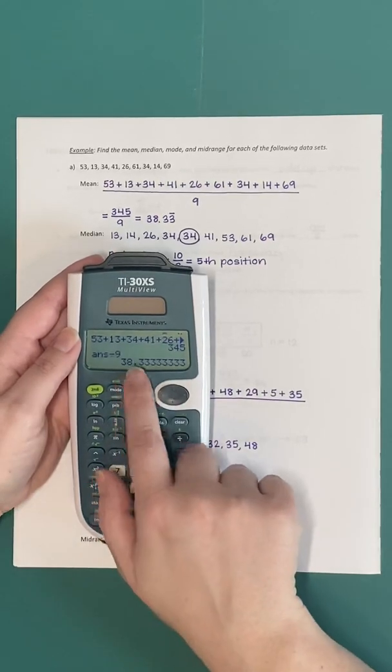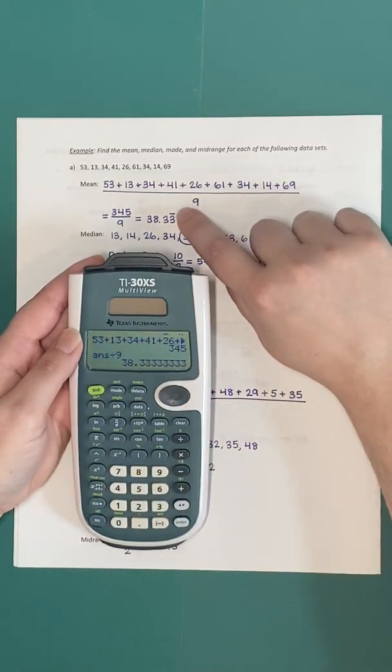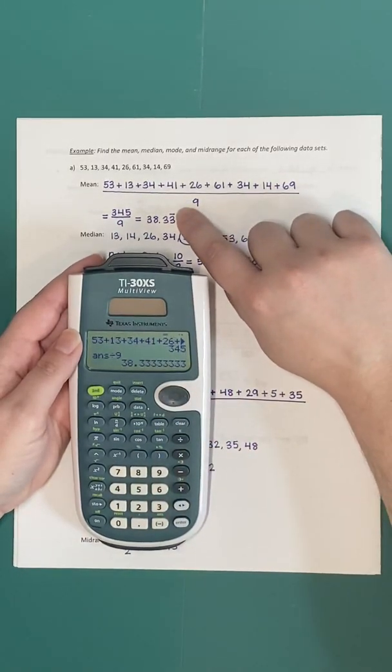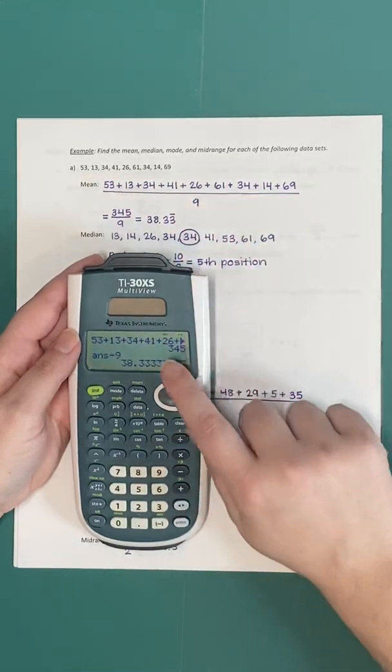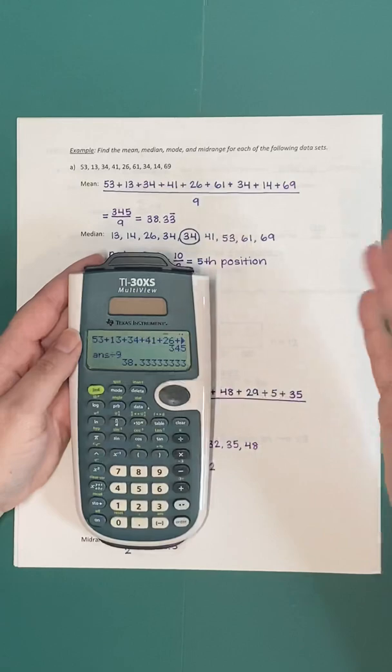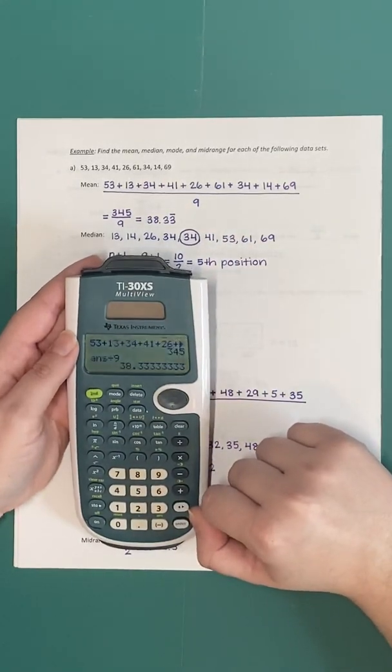Notice we've got a repeating decimal. The symbol we can use to indicate that is going to be this bar. So once you establish a pattern with your decimal points, you can put a bar over the last one, and that's going to tell you repeating in the same fashion indefinitely. So that's going to be our arithmetic mean.